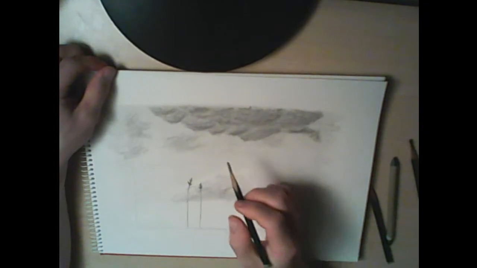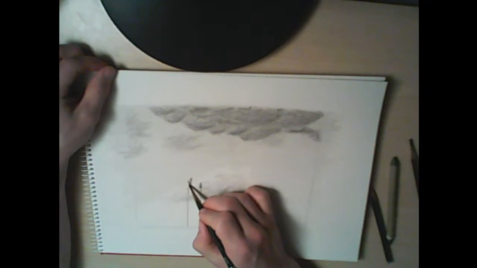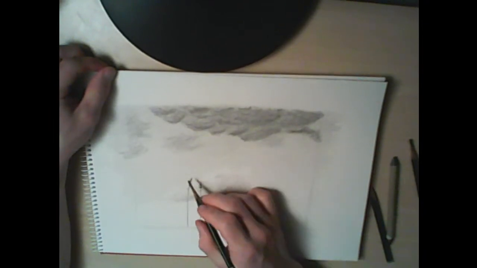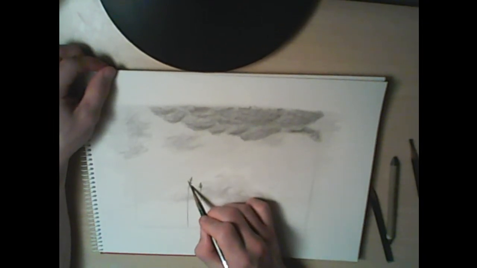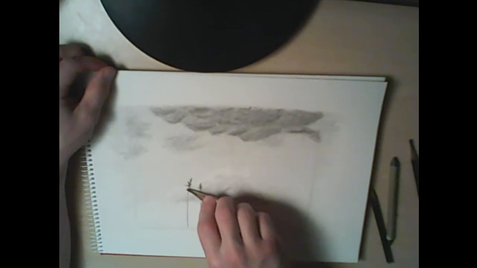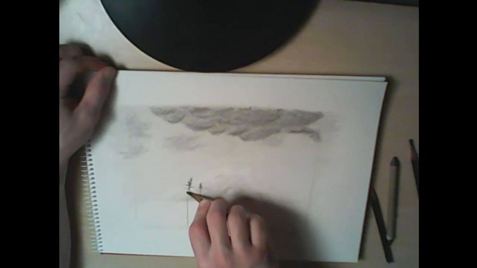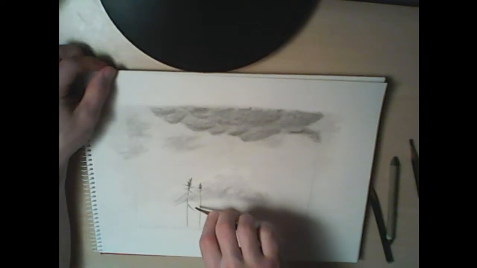At the top, there's something poking out right there. Those branches, those tiny branches at the top, poke up into the sky, and then they go more downwards as you go down.